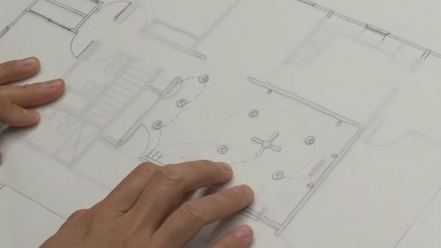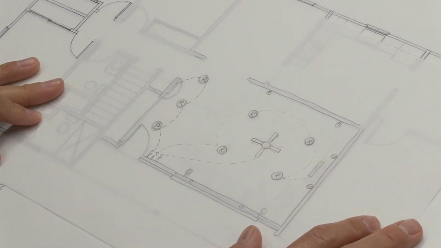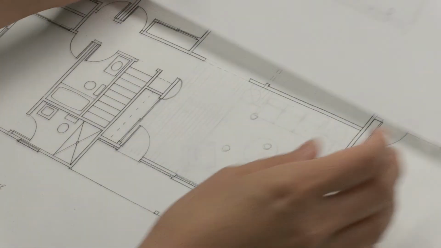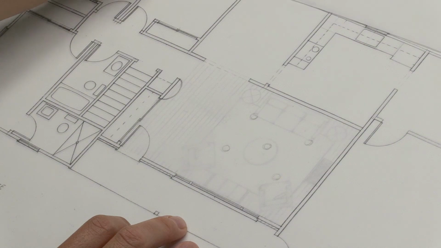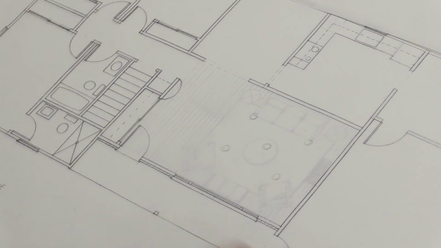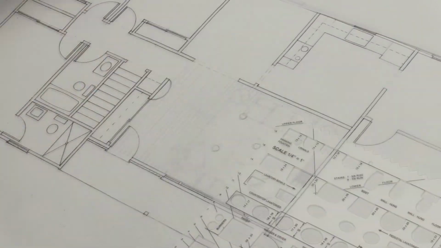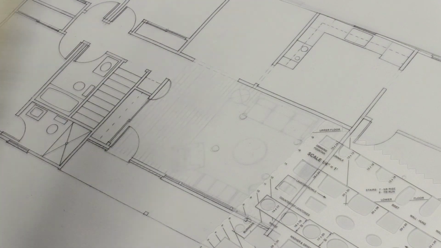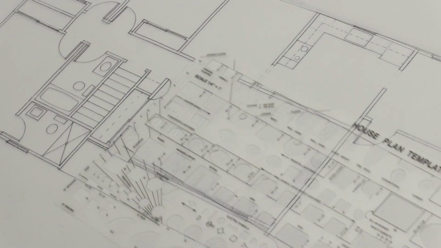All right, so now I'm ready with my tracing paper. I can go to my original electrical plan, and I'm just gonna keep this here. And I'm gonna use a template for the ceiling fan. I'm gonna erase this, because I already know where I'm putting everything.